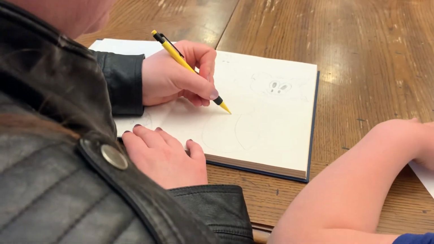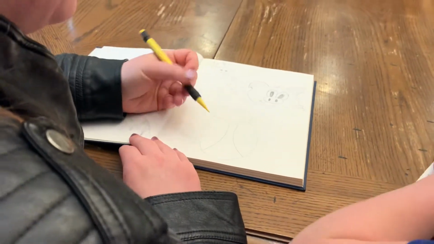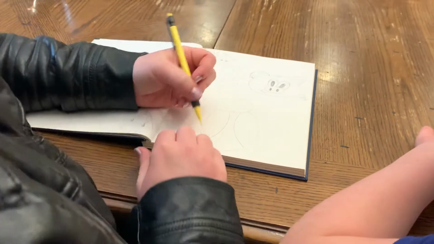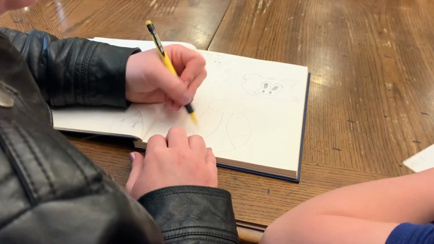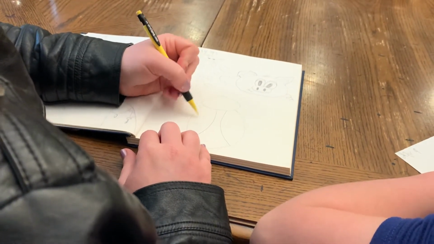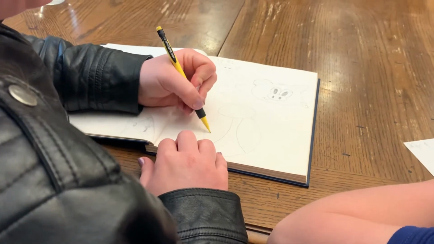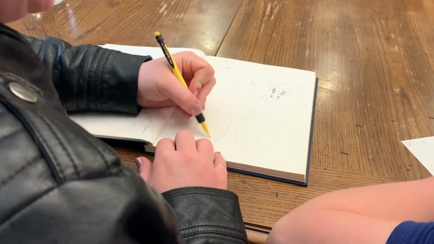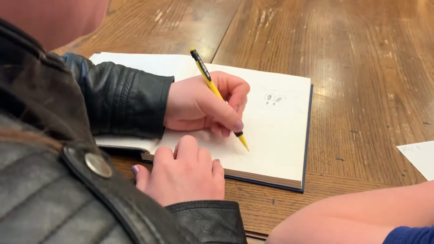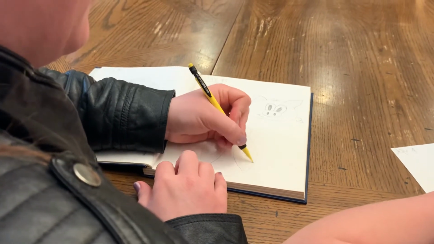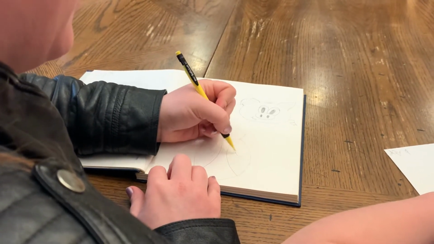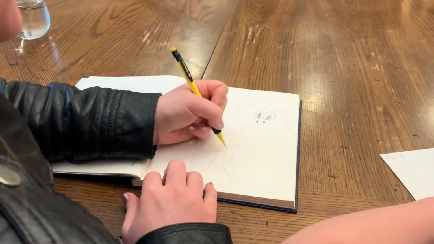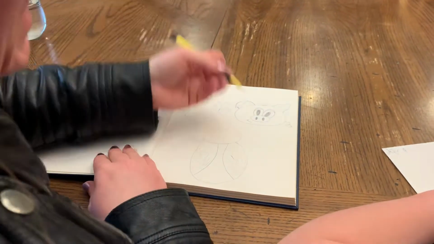All right, and then the next thing I'm going to do is curve around here and curve around here. And then I can add some details to this section right here. Who is this? I'll give you a hint. It's what Hedwig is in the Harry Potter series. I like the details you're adding.